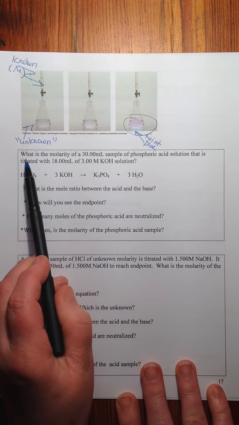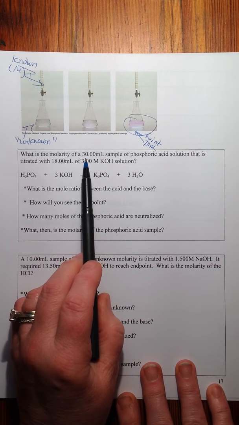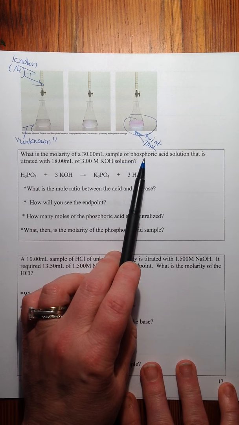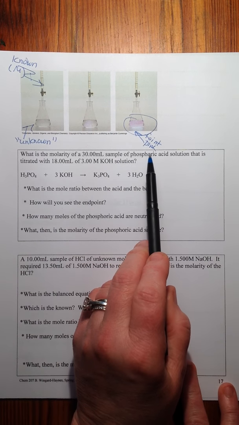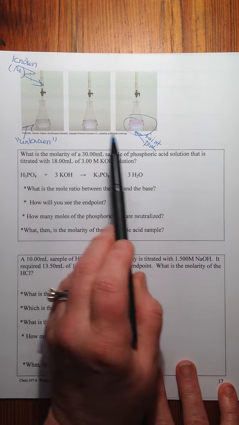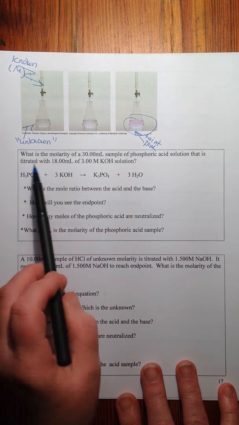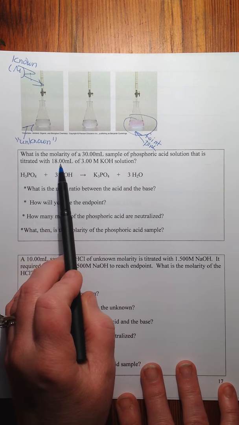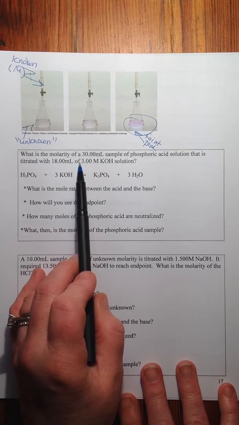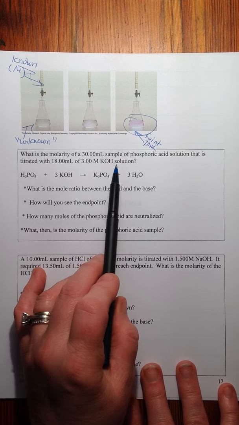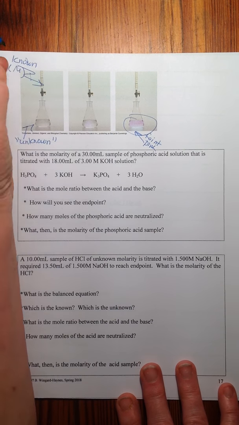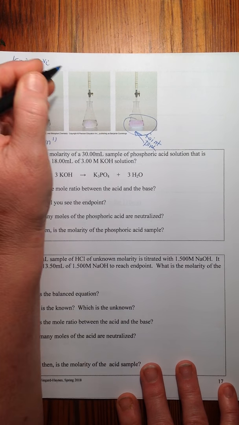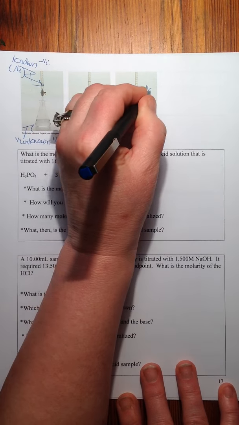What is the molarity of a 30 milliliter sample of phosphoric acid solution? So in this example, the phosphoric acid is the unknown. That is titrated with 18.00 milliliters of 3.00 molar KOH. So the KOH would be out over here, and we would take a V initial, and then a V final.